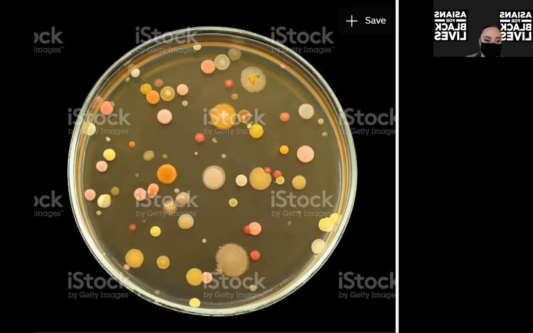What is something that I could count or measure or record from our Petri dishes just by looking at them to help me understand which areas of the school have more bacteria and which areas have less?